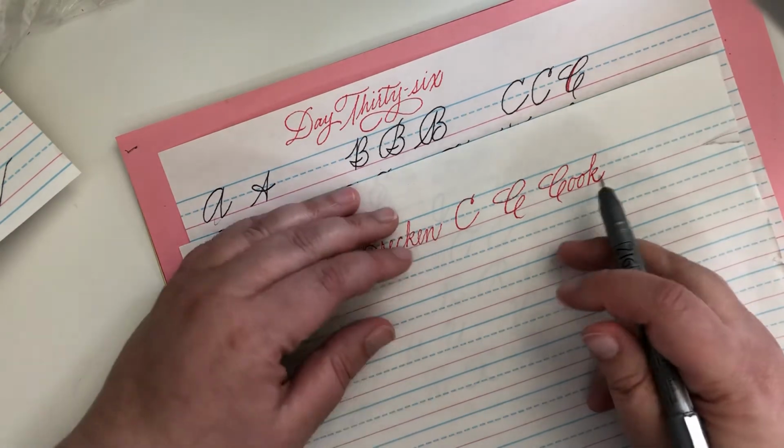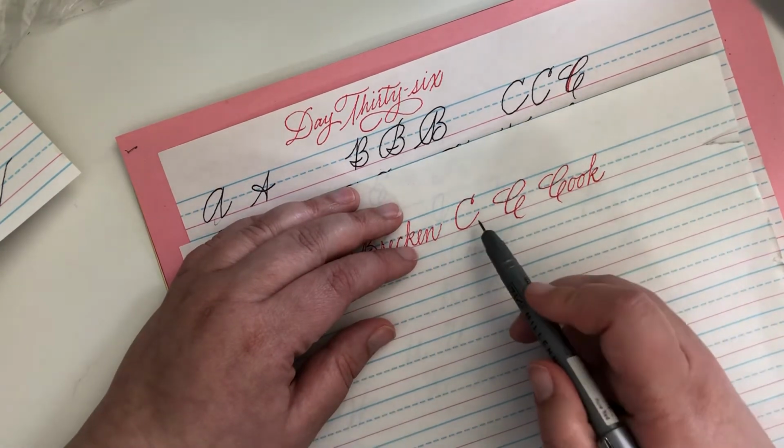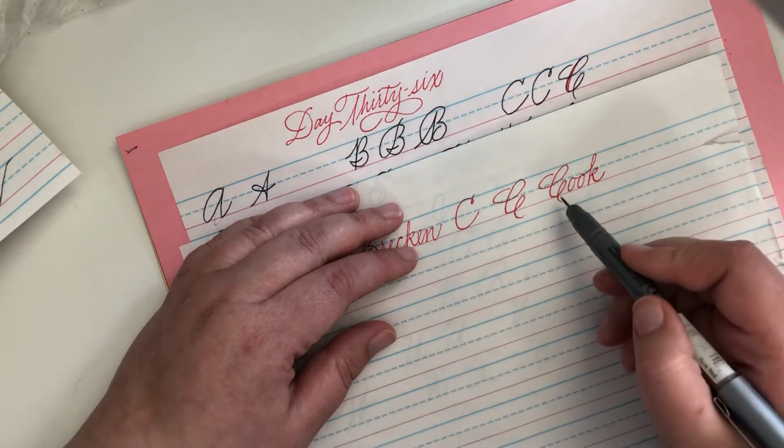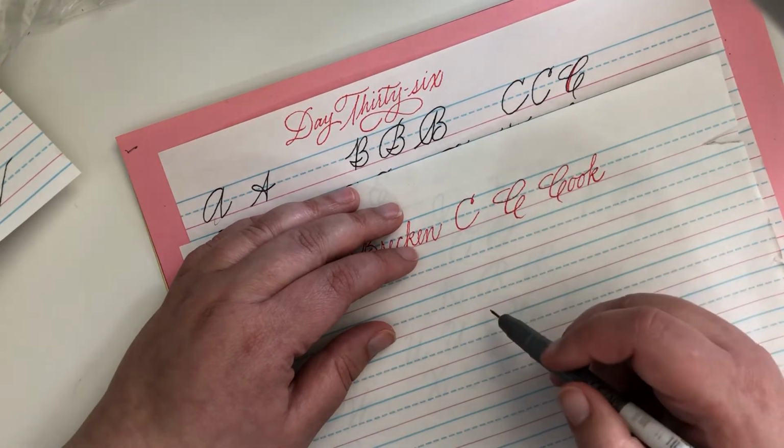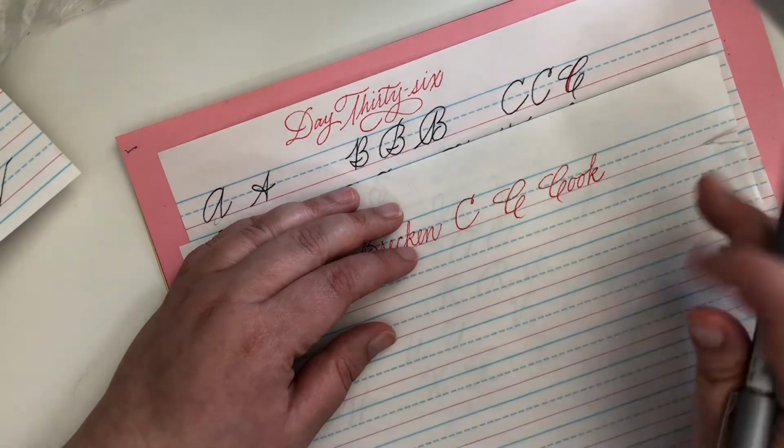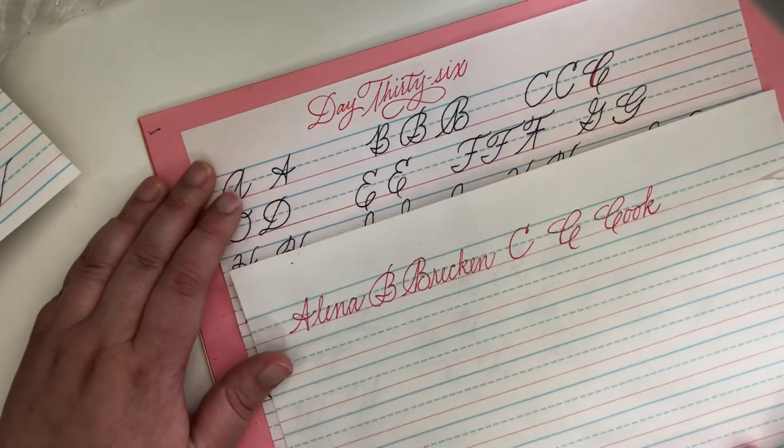So if your last name is Cook and you really just think that is such a boring C, you could practice that until you can get that going real nice and pretty quickly. Okay.